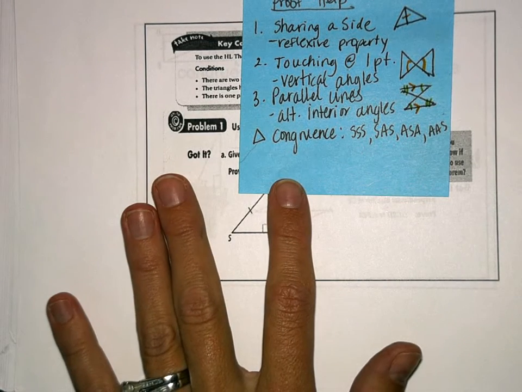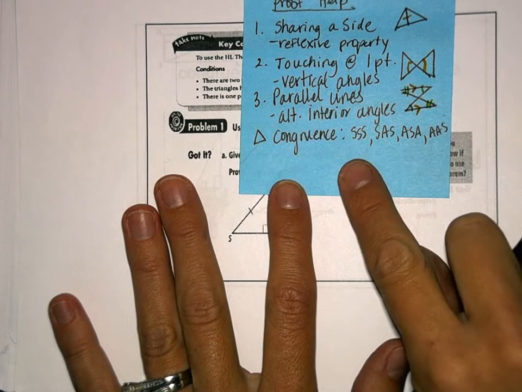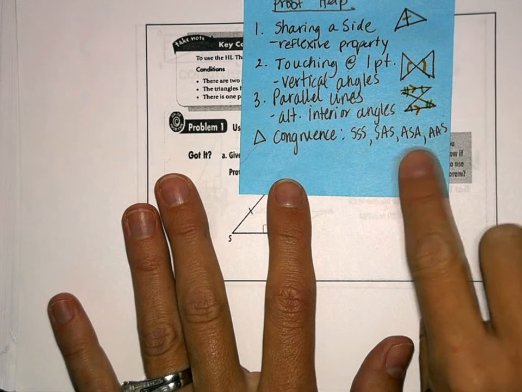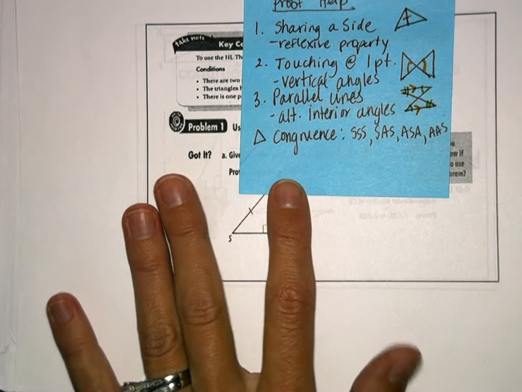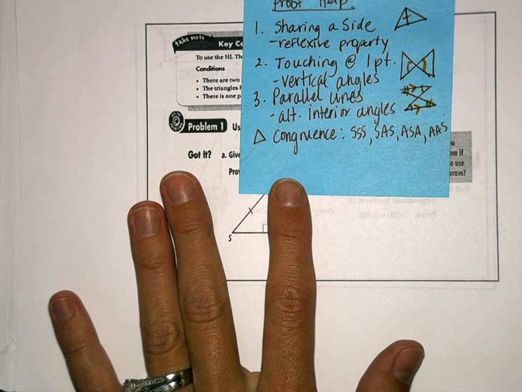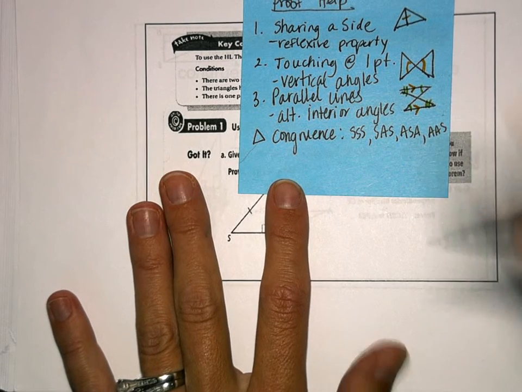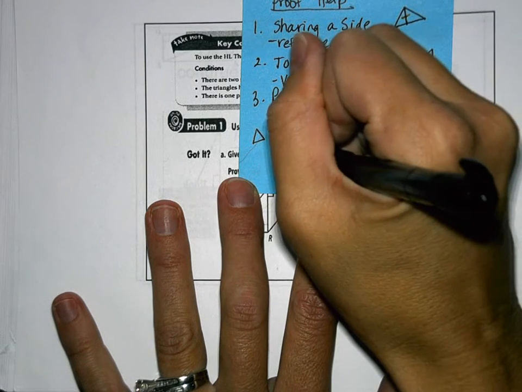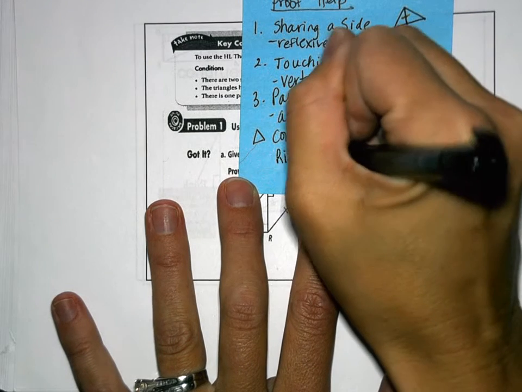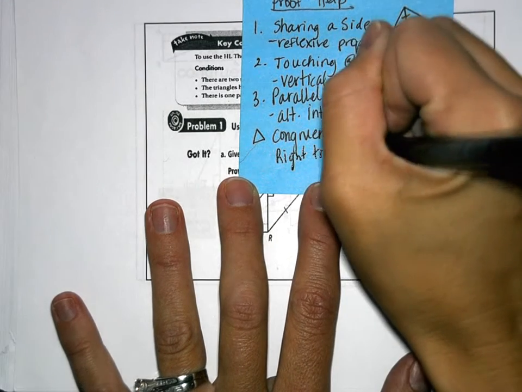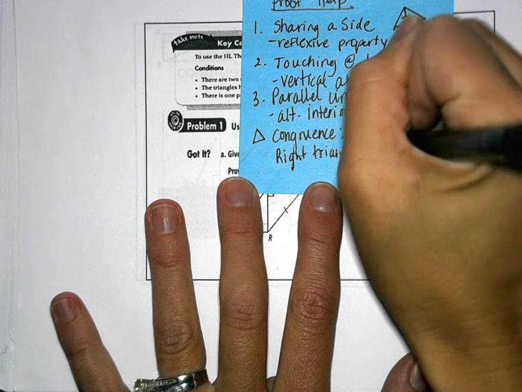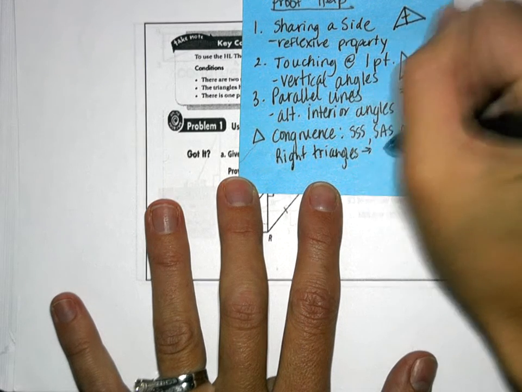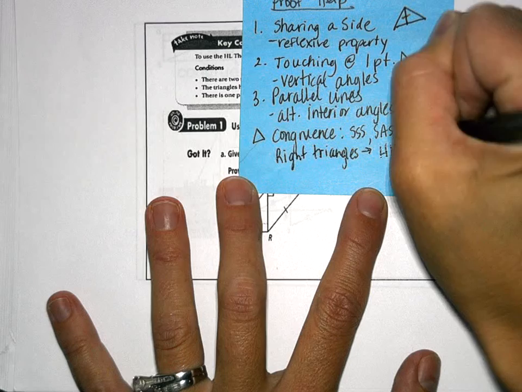So when you're stating triangle congruence, we use side-side-side, side-angle-side, angle-side-angle, angle-angle-side. And then we just learned a new one right now, which is hypotenuse leg. And I might make a little note that when I have right triangles, a lot of the time I'm going to use hypotenuse leg.